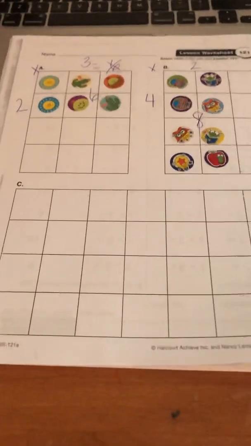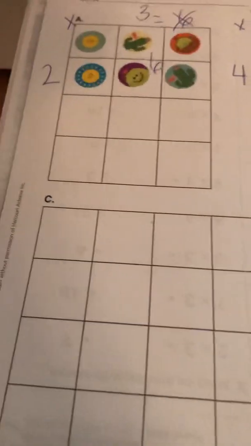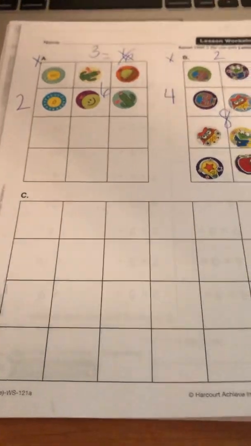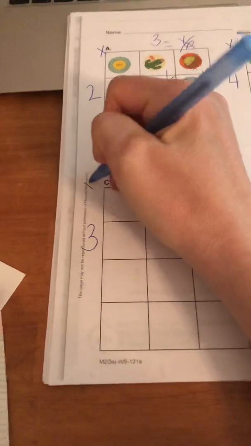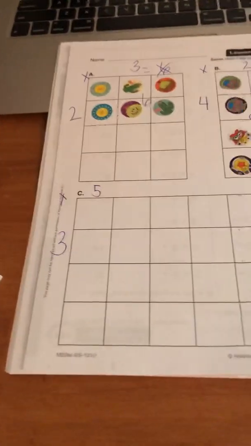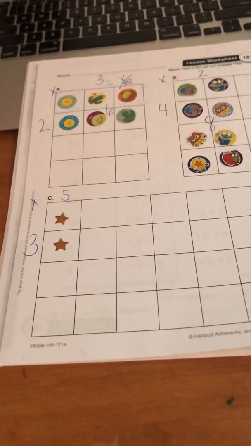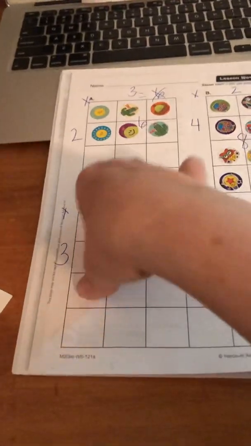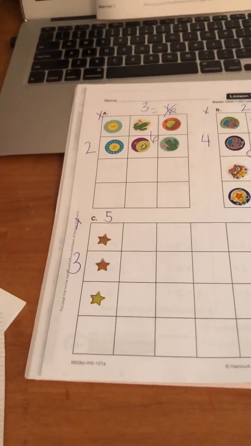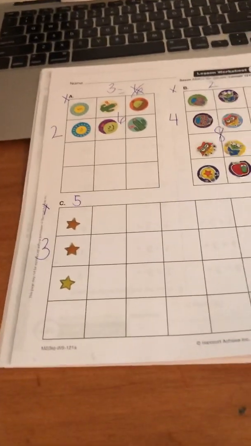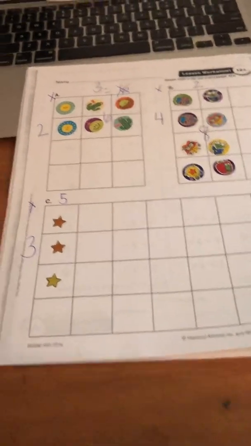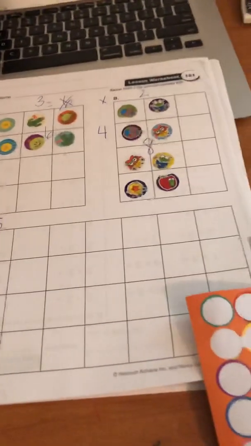Okay, now let's take a look at box C. Now here at the bottom, box C. In box C, we're going to make an array that is 3 by 5, or 3 times 5. So we want 3 rows with 5 in each row. Three rows. And now I've got to go back and I've got to put 5 in each row. Let me use these ones. These were easier stickers to peel off.